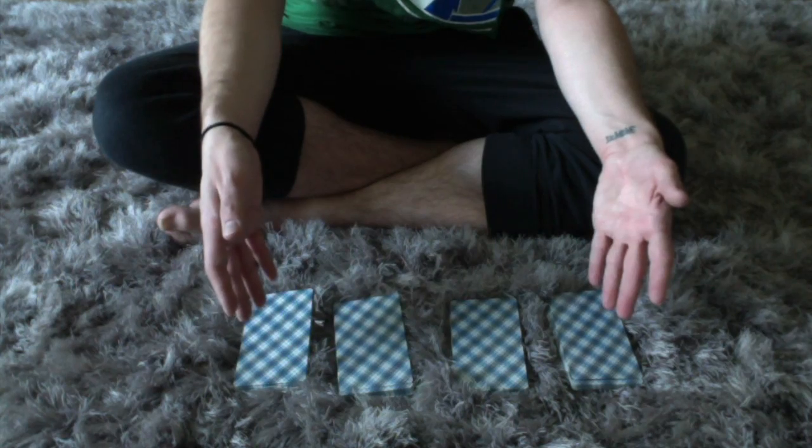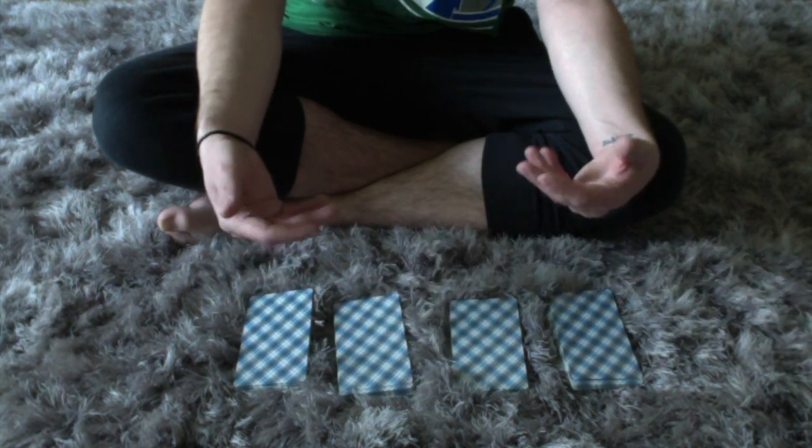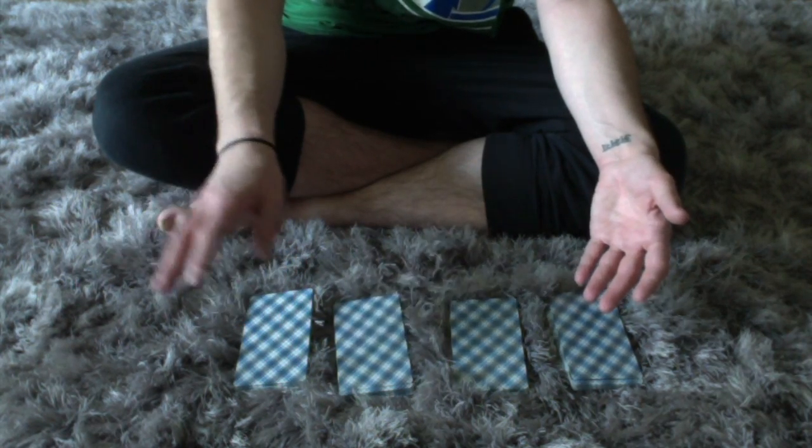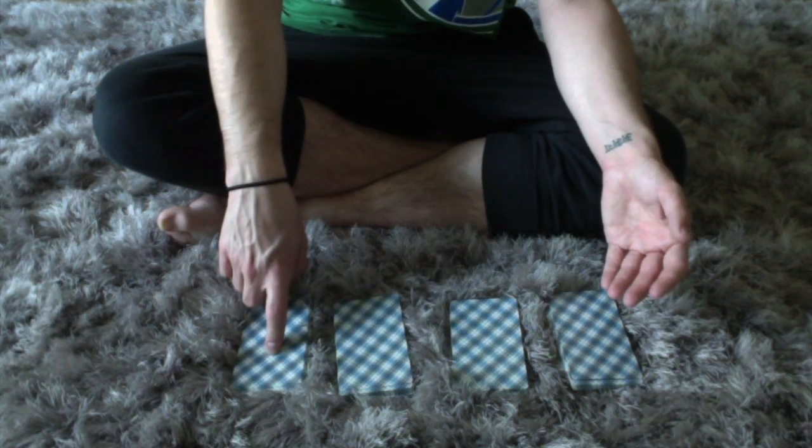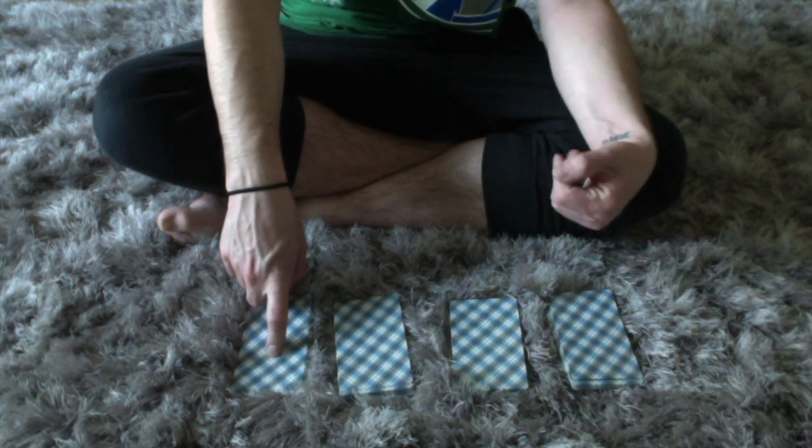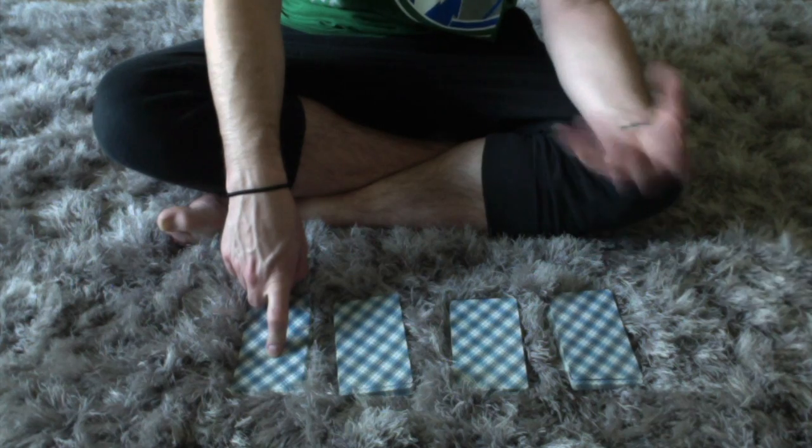Once I have the cards cut into 4 piles, I explain to the querent that the 4 piles represent the suits of the tarot as well as the elements. So going from right to left, we have wands, which represents the element of fire. It represents our creativity, our drive, our ambition.